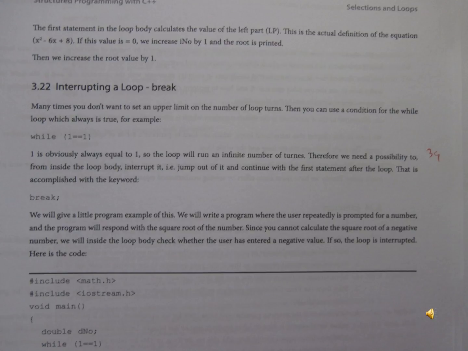But to find a square root, you can't find the square root of a negative number. For example, the square root of 4, you can calculate, and it is a positive 2. But the square root of minus 2, you can't do it, because with a negative number you can't find a square root. So that kind of thing you can also put there. This is the way that you are making this interrupting a loop, break.